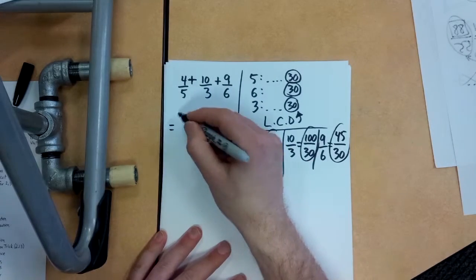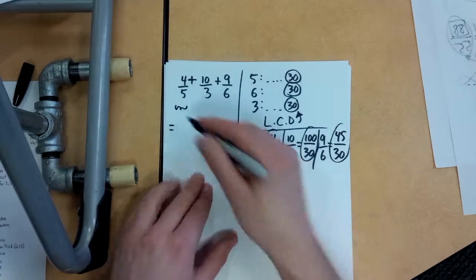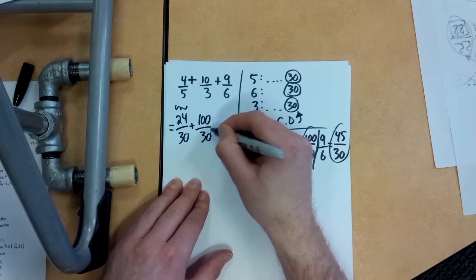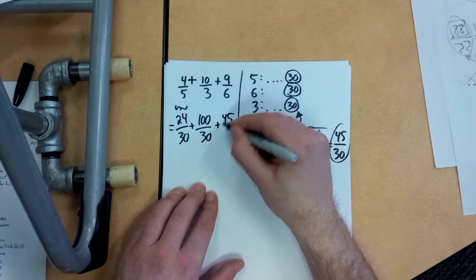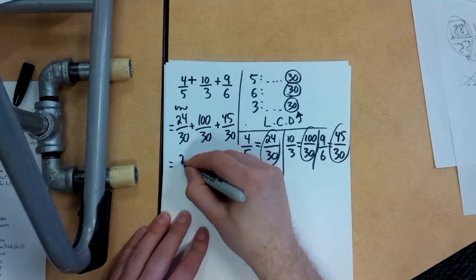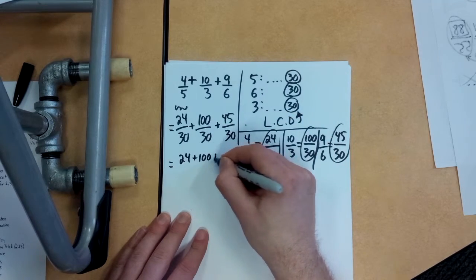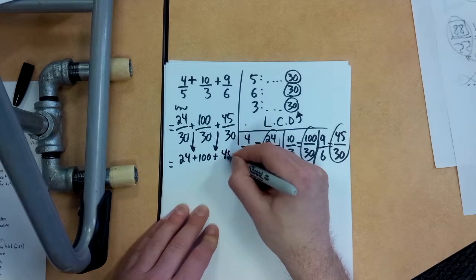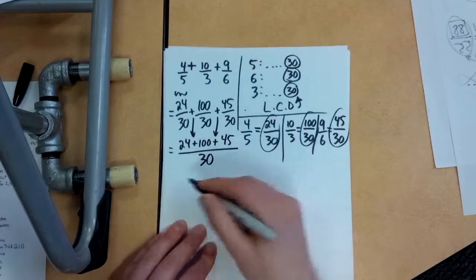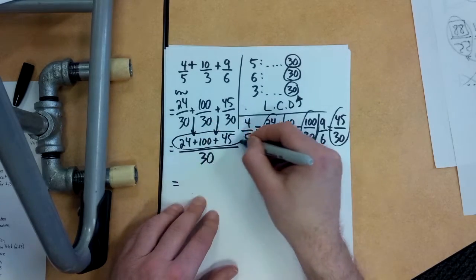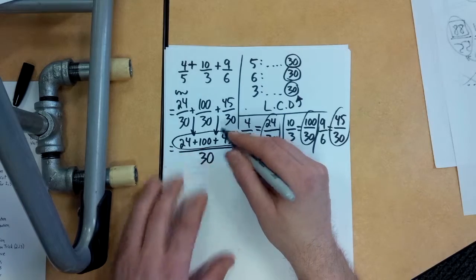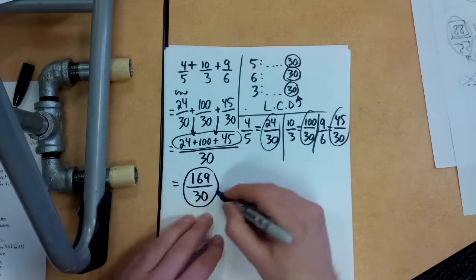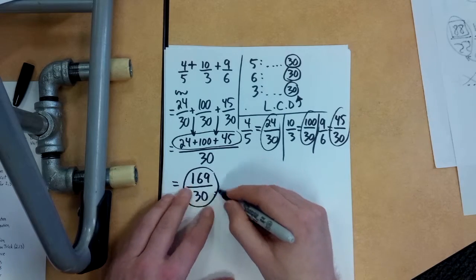So I can bring those down directly where they are. 24 over 30 plus 100 over 30 plus 45 over 30. Now I can put those all together on the top line. Now this is the sign that comes down. I don't have to invent it. It's already there. 45 all over 30. Okay. Now I'm going to collect this. I'm going to do the math here. So it's 145, 165, 169. 169 over 30.